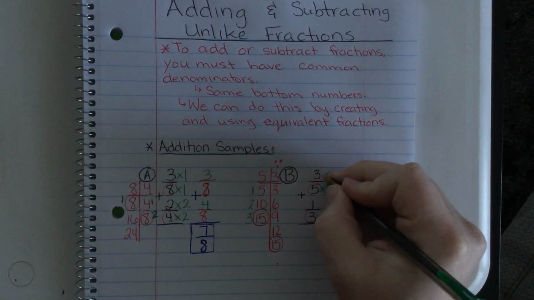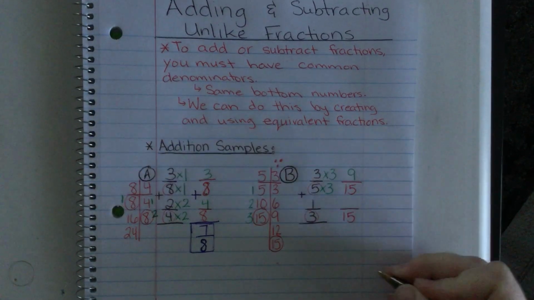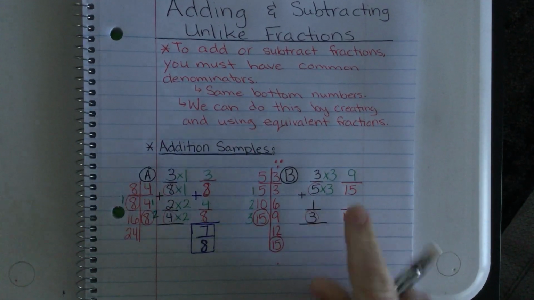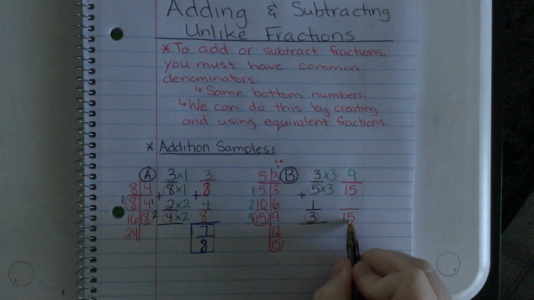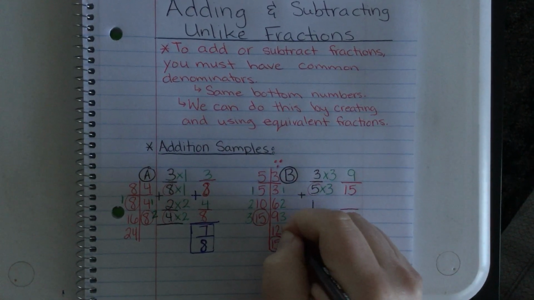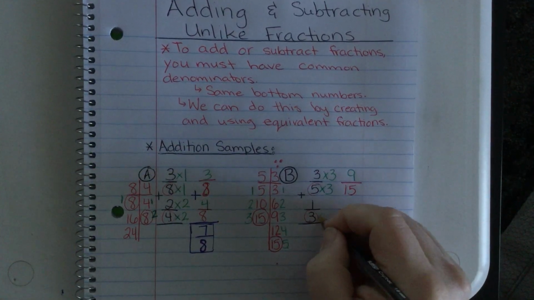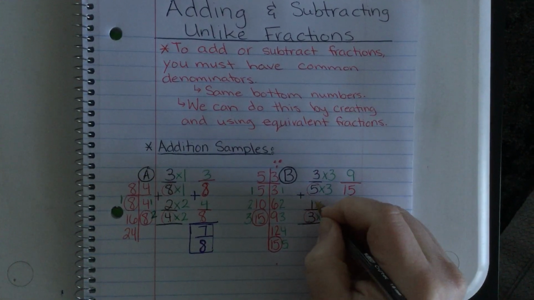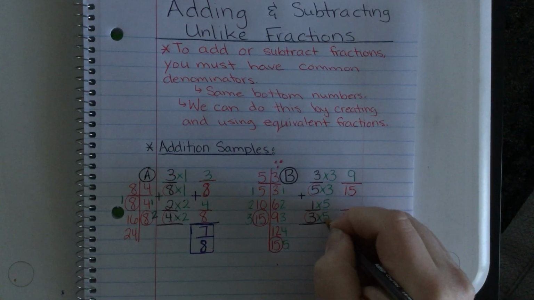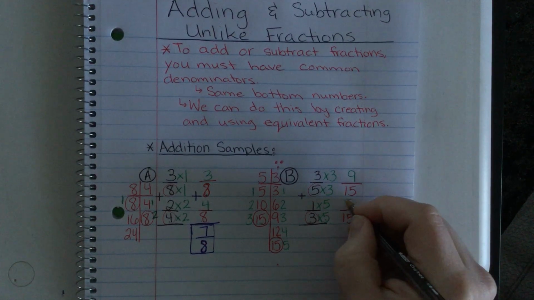Whatever I do to the bottom, I do to the top. 3 times 3 is 9. Now for my second fraction. How did this 3 turn into a 15? Well, 1, 2, 3, 4, 5. 3 times 5 is 15. And whatever I do to the bottom, I do to the top. 1 times 5 is 5.